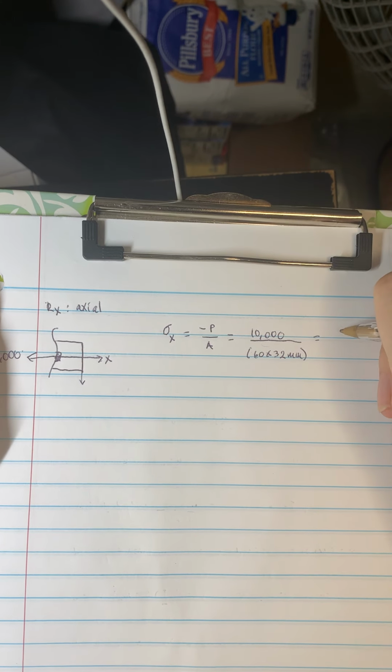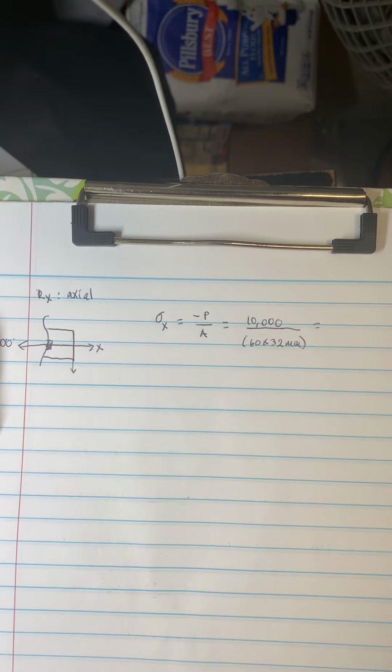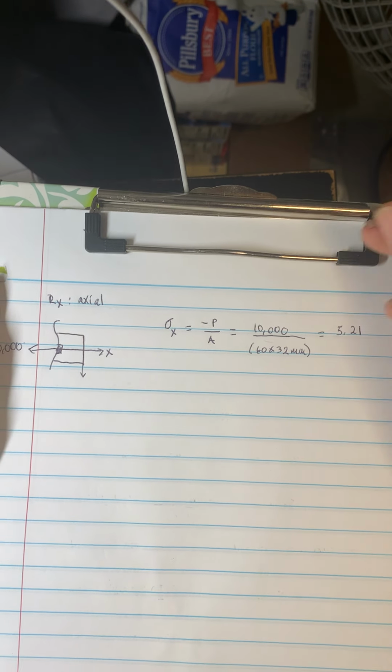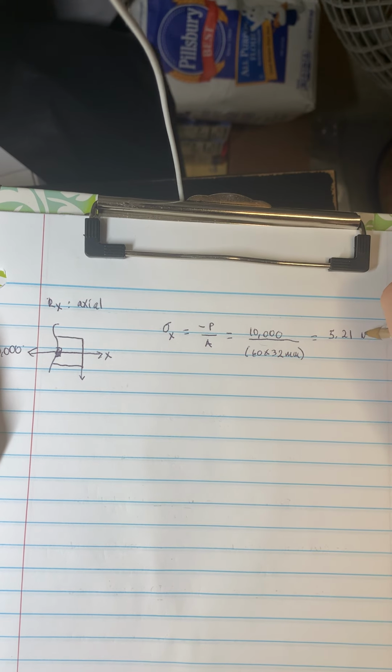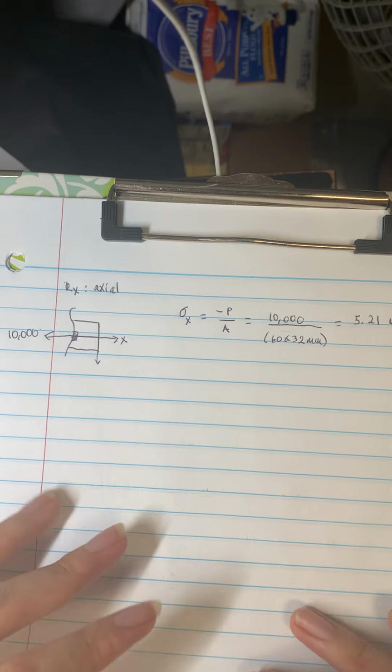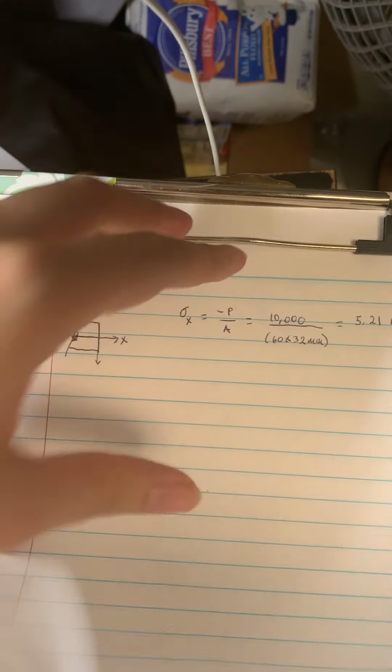And in the end, I calculated beforehand, we get 5.21 megapascal. So I'm just going to draw all the stress blocks into the same page so then I can combine them later on.